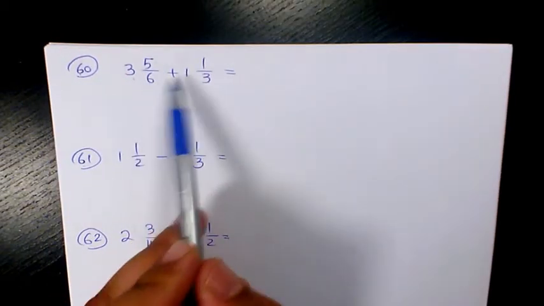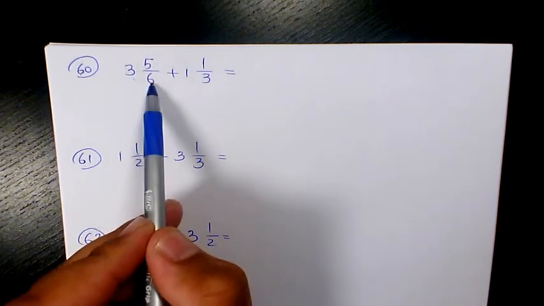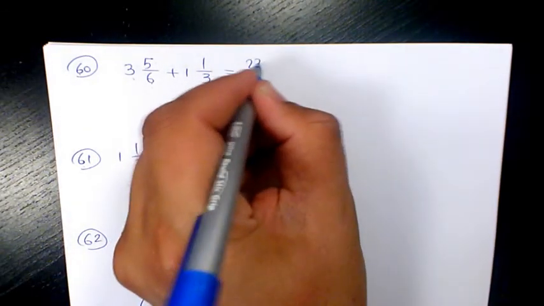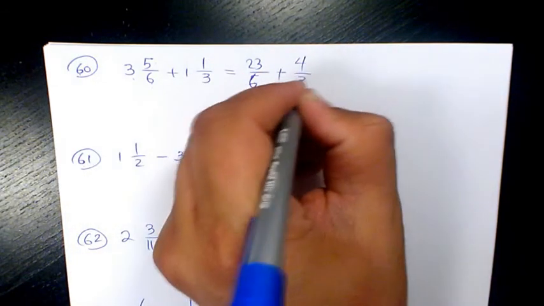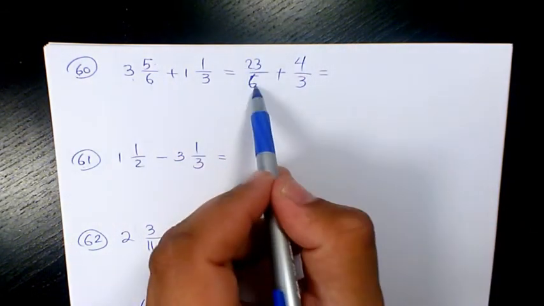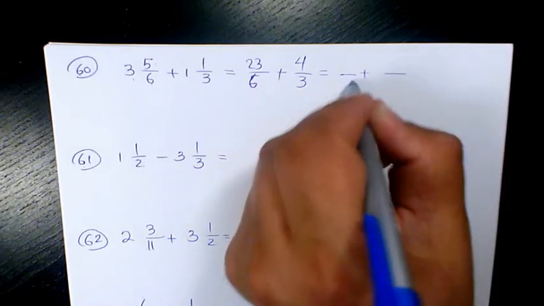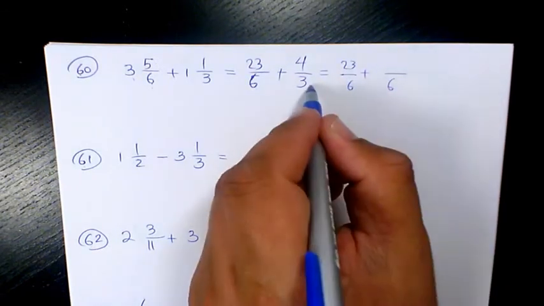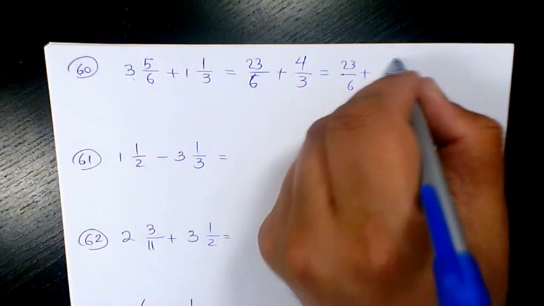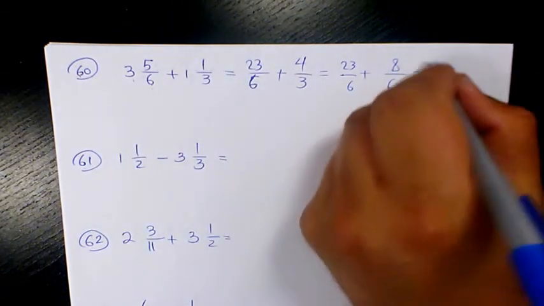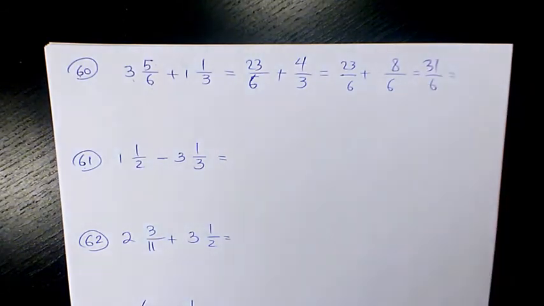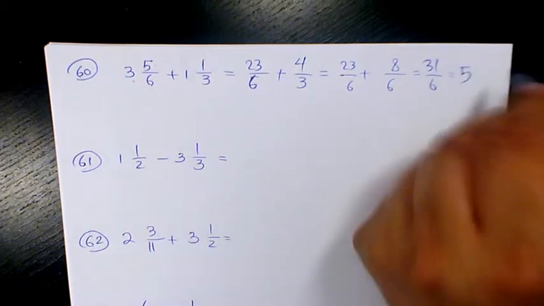Next one. 3, 5 over 6 plus 1, 1 over 3. 3 times 6, 18, plus 5 is going to be 23 over 6. 1 times 3, 3 plus 1 is going to be 4. 4 over 3 plus 23 over 6. The common denominator is going to be 6. So 23. 3 times 2, 6. 4 times 2, 8. 23 plus 8 is going to be 31 over 6. 31 over 6. 5.16, so we take the 5, 1 over 6.